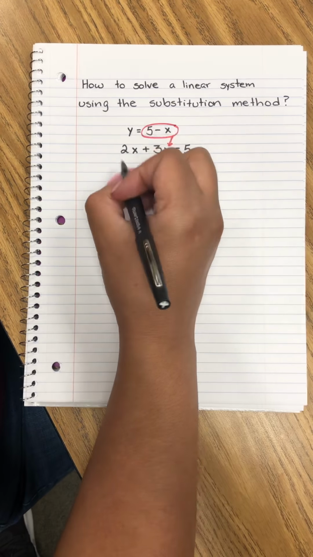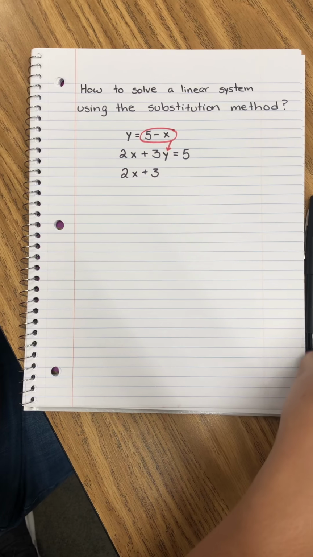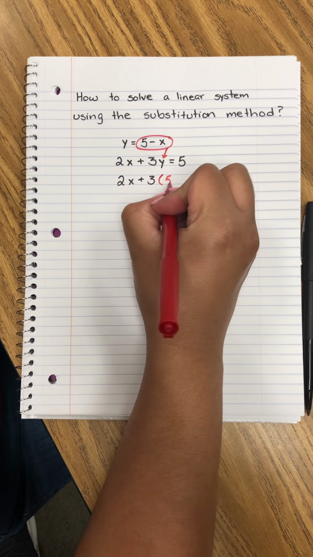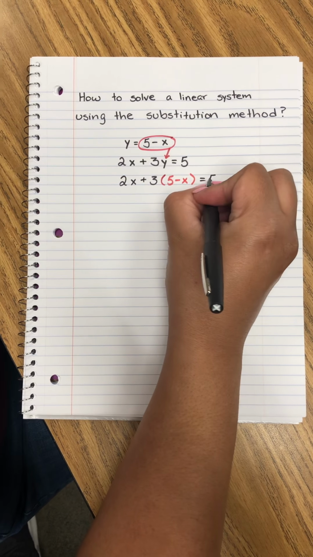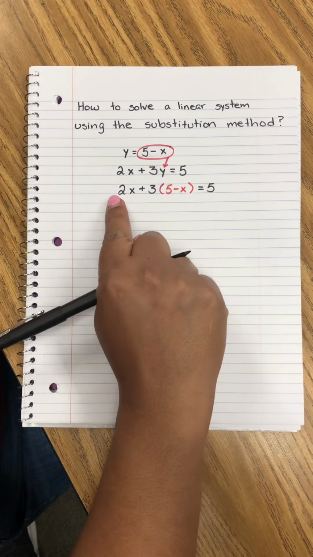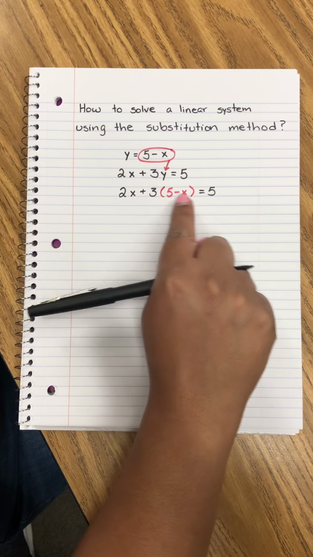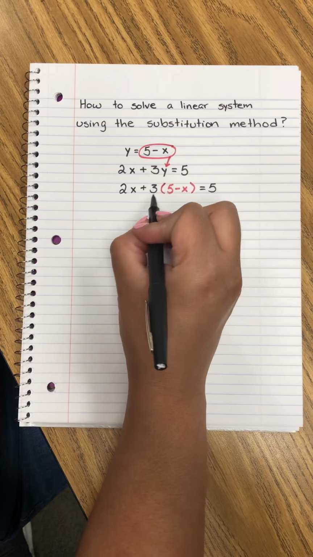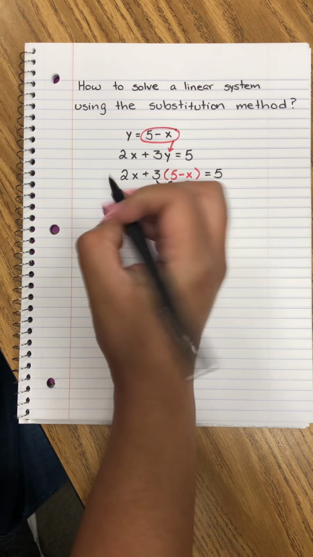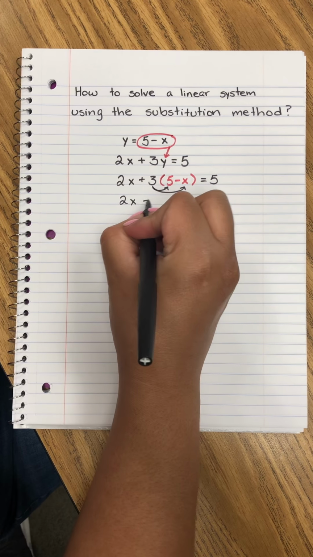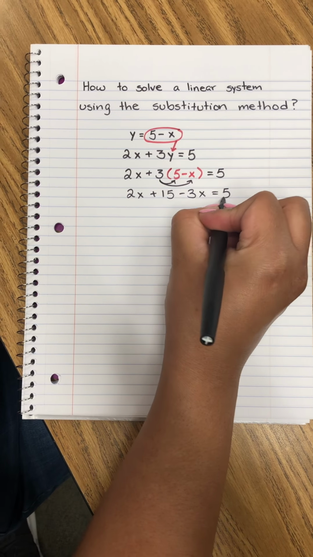So now that becomes 2x plus 3, and y turns into 5 minus x, equal to 5. So now we have one equation with one variable. That variable is x. So to get rid of this parentheses, we're going to distribute the 3. So we have now 2x plus 15 minus 3x equal to 5.